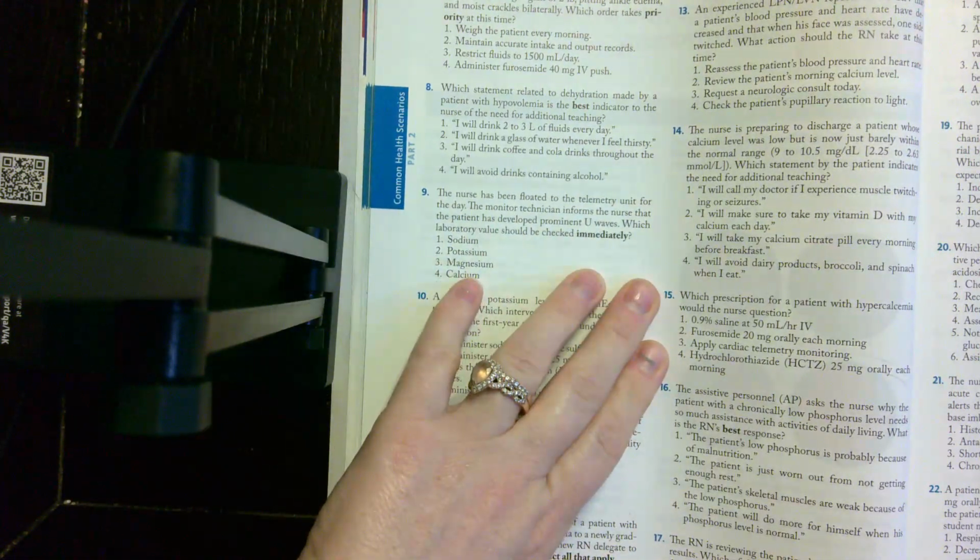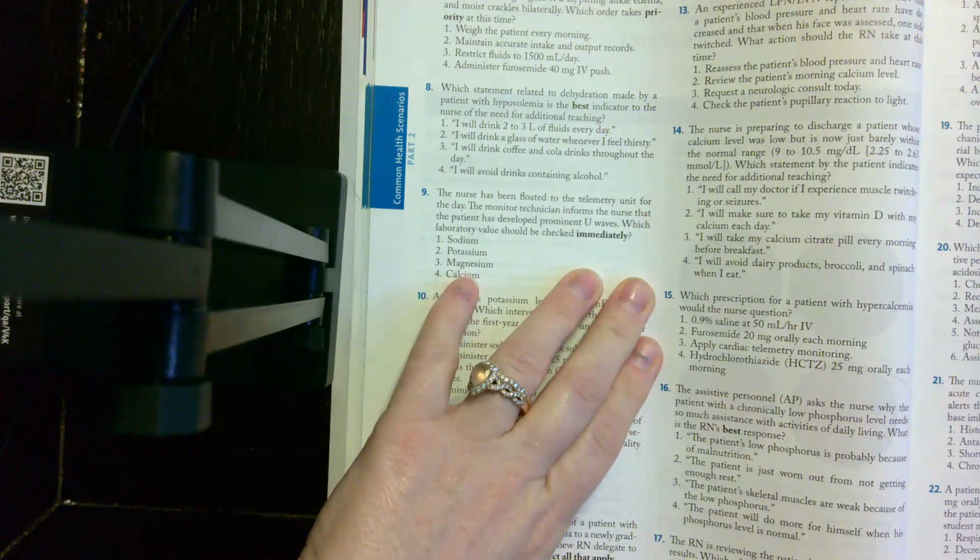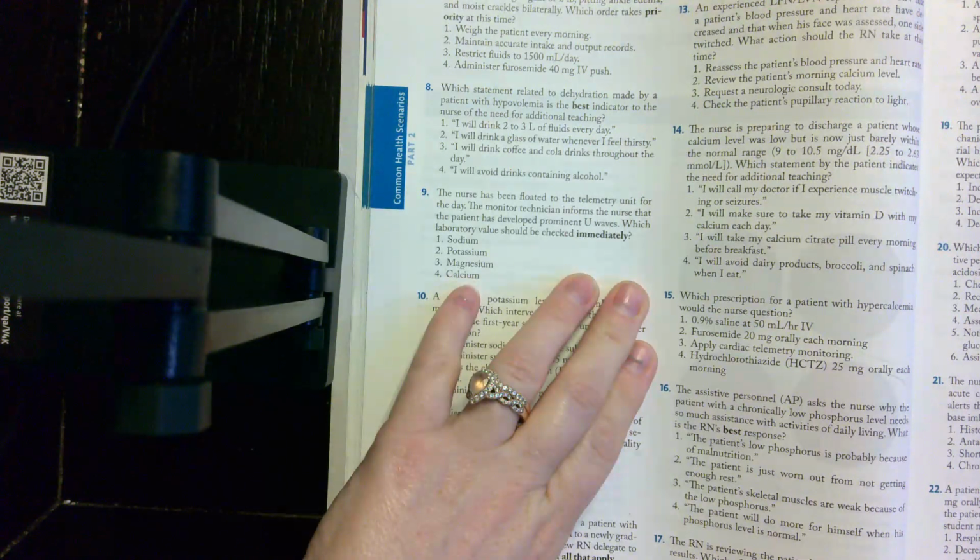16. The assistive personnel, the AP, asked the nurse why the patient with chronically low phosphorus level needs so much assistance with activities of daily living. What is the RN's best response? 1. The patient's low phosphorus is probably because of malnutrition. 2. The patient is just worn out from not getting enough rest. 3. The patient's skeletal muscles are weak because of the low phosphorus level. Or 4. The patient will do more for himself when his phosphorus level is normal.